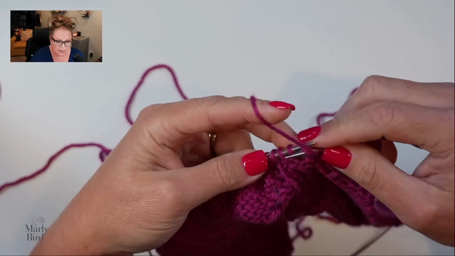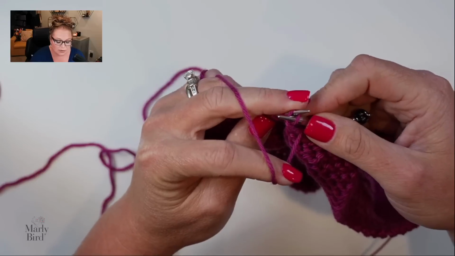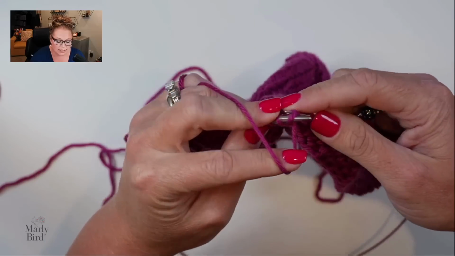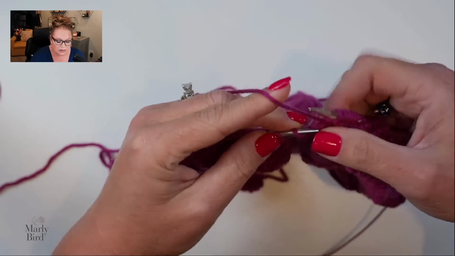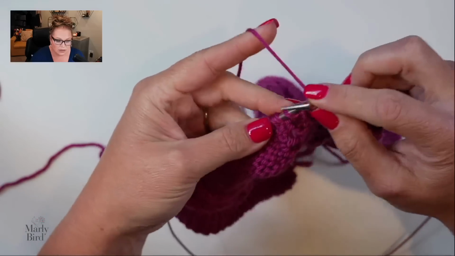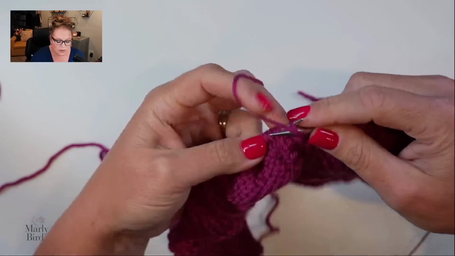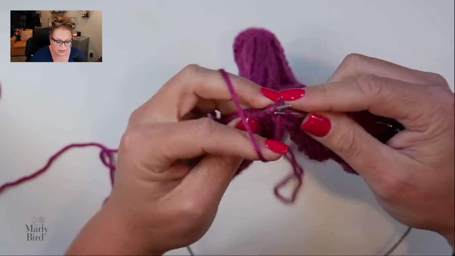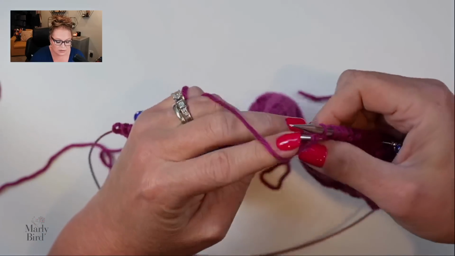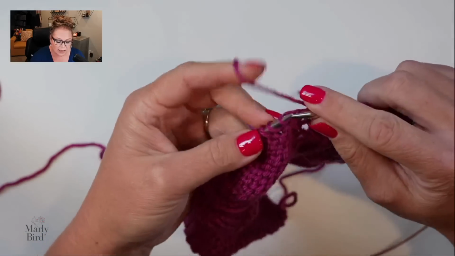Now I'm in my repeat section, right? So I'm going to purl 1, and then I purl through the back leg. So I get the twisted purl right there. Purl 1, knit 1, purl 1, knit 1 through the back leg. Some people will call that knit through the back loop. Then I'm going to knit 5.